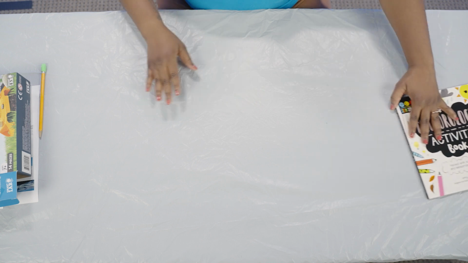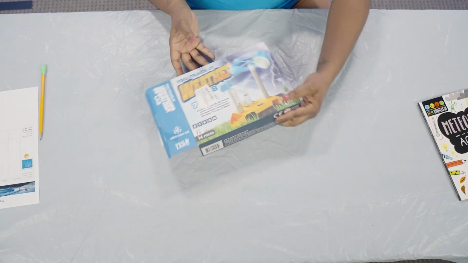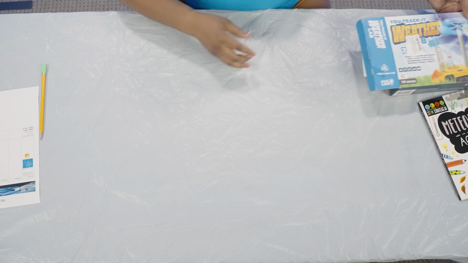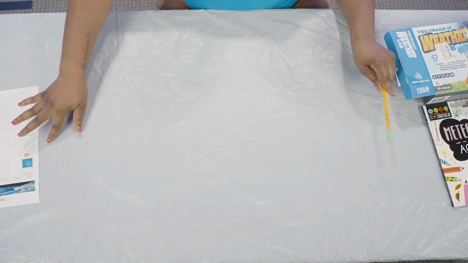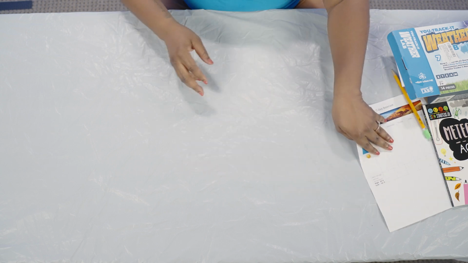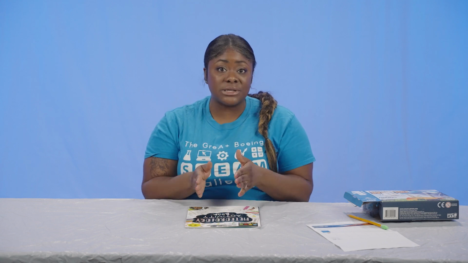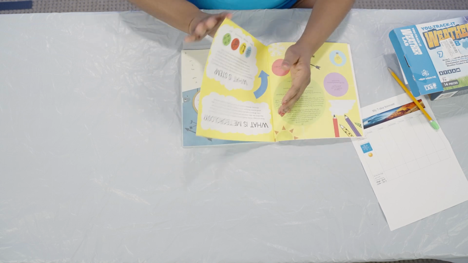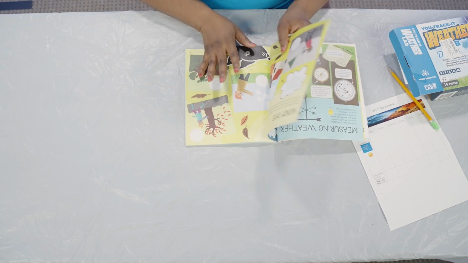So for this project, you will need a meteorology activity book, a weather lab kit, your design thinking process notebook, a pencil, and my 7-day forecast. So first, you will need to get in groups and take out the meteorology activity book. Disclaimer, you will not write in this book unless your teacher gives you permission. Next, you will turn to page 6 and read Windy Days.